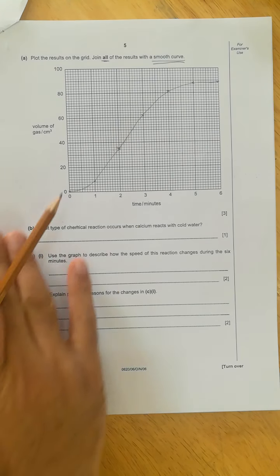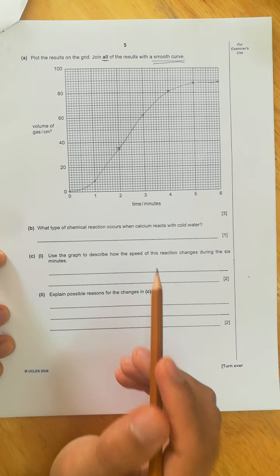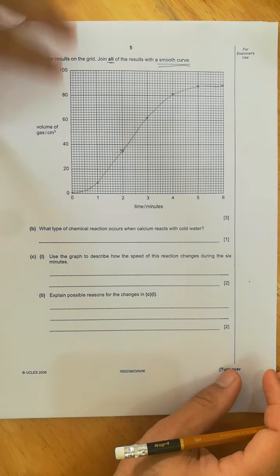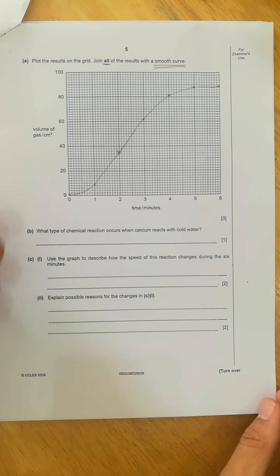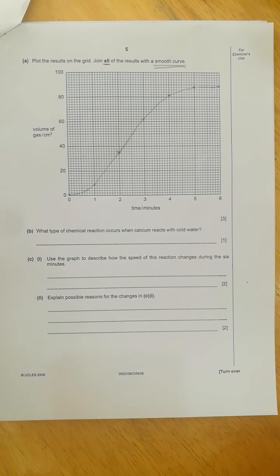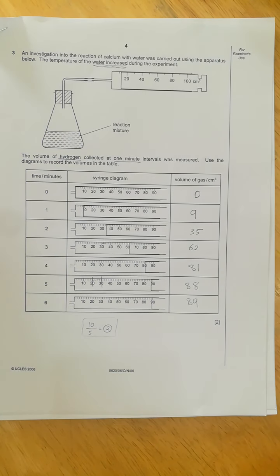What type of chemical reaction occurs when calcium reacts with cold water? What type? Here we have many types of reactions, but usually I tell my students, while we are solving paper 6, the answer is hidden somewhere in the question. What's the type of reaction?